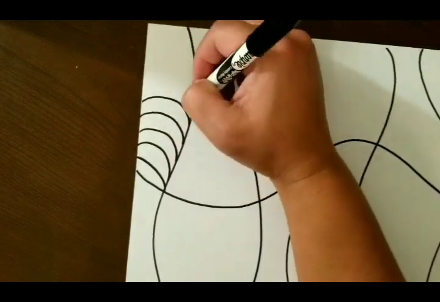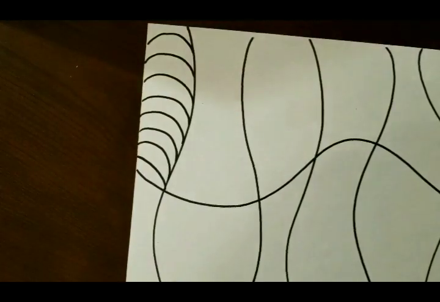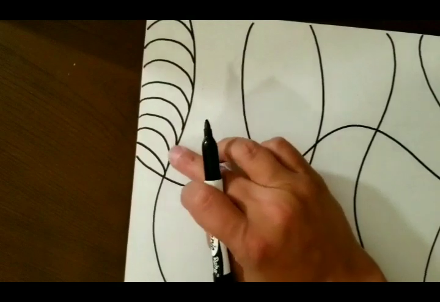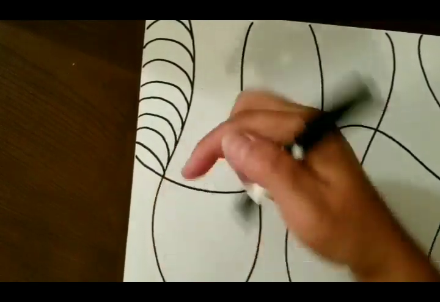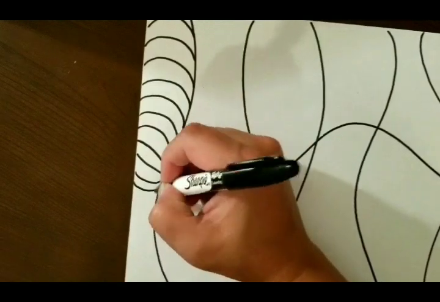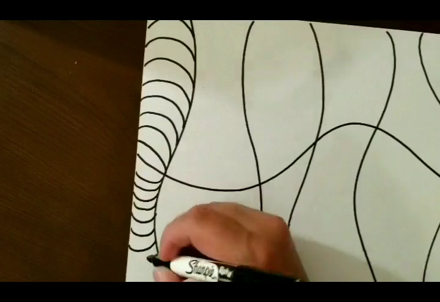So as you can see, each one of my stripes or my lines is curved. It's got a curve to it, so it kind of looks like a bump. And so all of the bumps that are above your horizontal line point up or bend up, and all of the lines that are below your horizontal line will bend down.